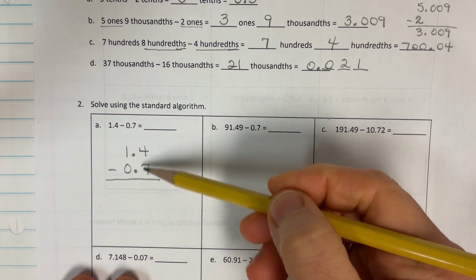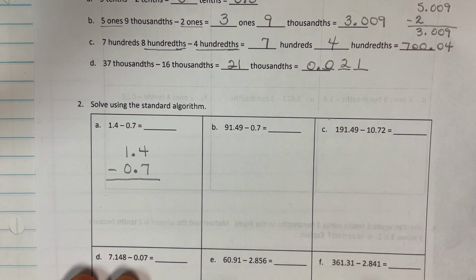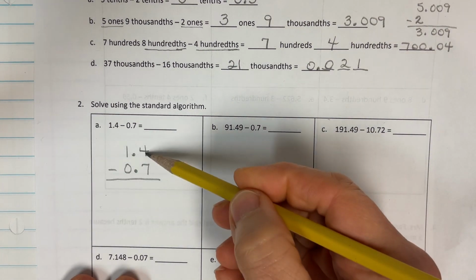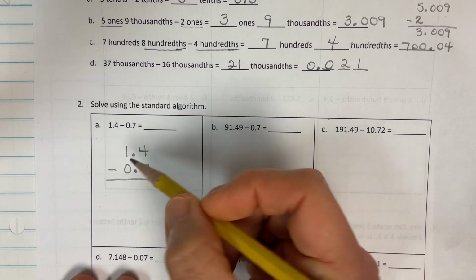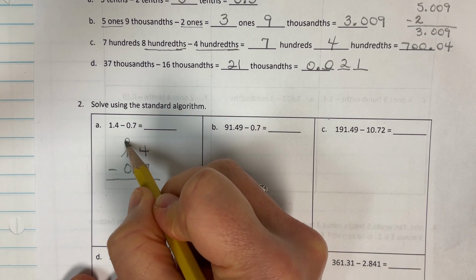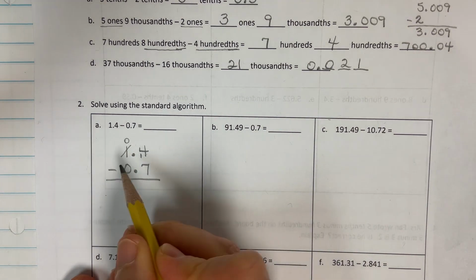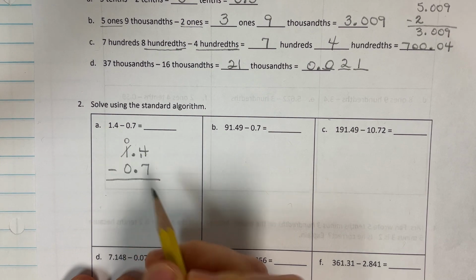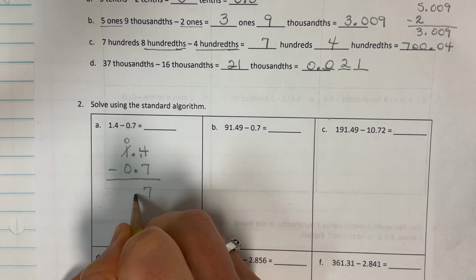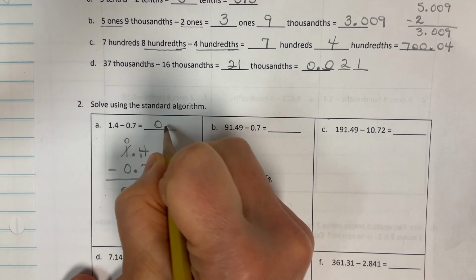The tenths are lined up with tenths and the ones are lined up with ones. Then we do our subtraction. Again, you can't do 4 minus 7, so we borrow from the 1, which leaves me with nothing, and it makes this a 14, because I add 10 to this number. 14 minus 7 is 7, 0 minus 0 is 0. So my answer is 7 tenths.